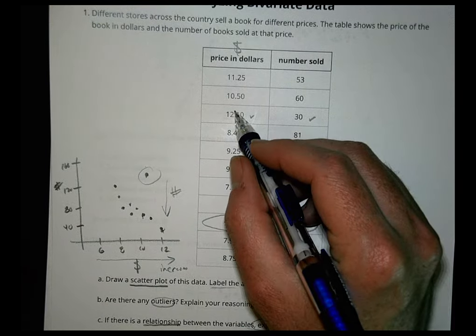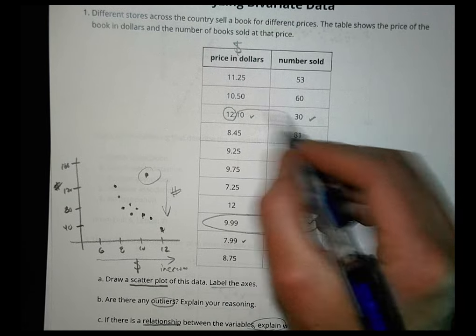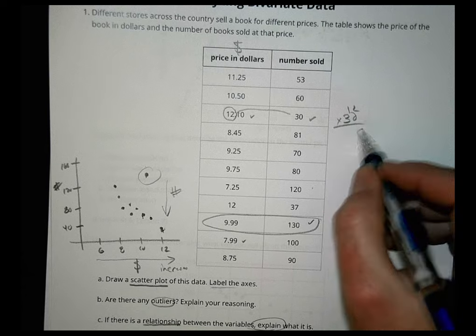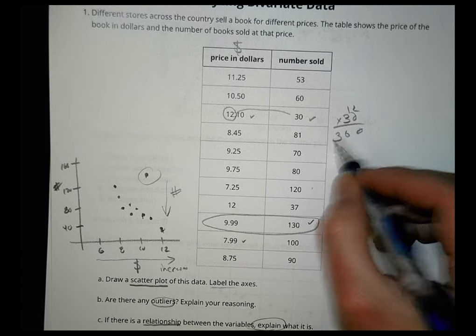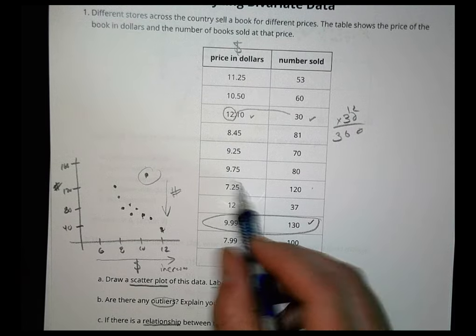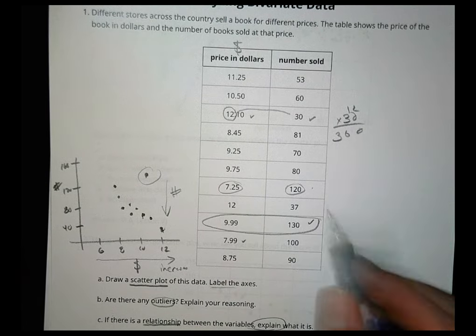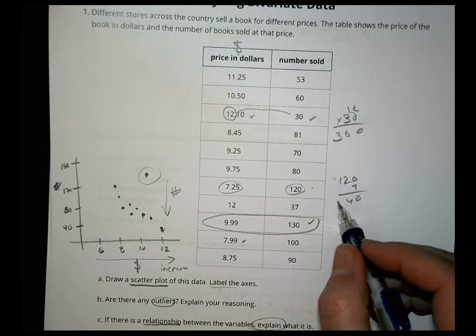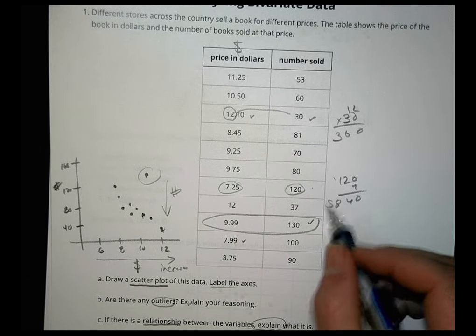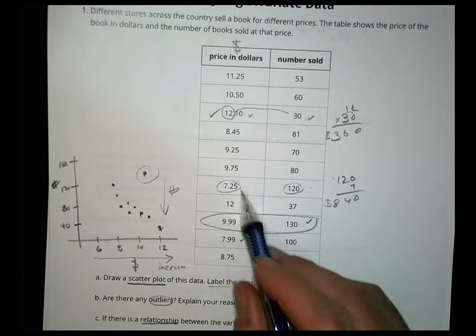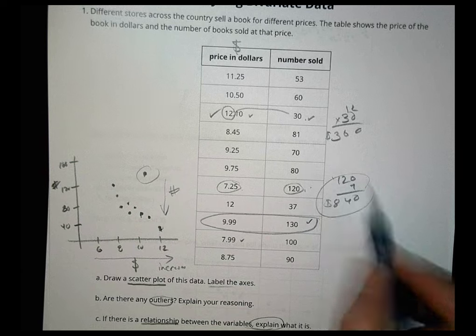So think about this. If I had a $12 book and I sold 30, how much money am I making? 30 times 12, we have 0, 6, and we have 360. But if I sell this $7 book, and I have 120, let's just round it to 7 and 120, then how much money do I make? I make $840. So while that's a more expensive book, I sell far less. This is cheaper, I sell a lot more, and I make more money.